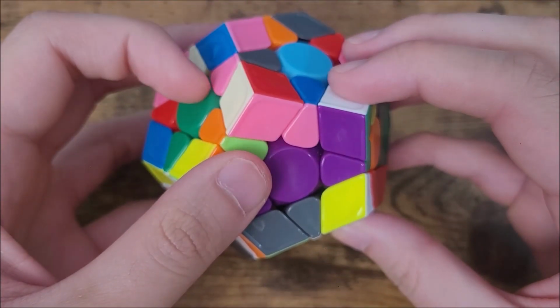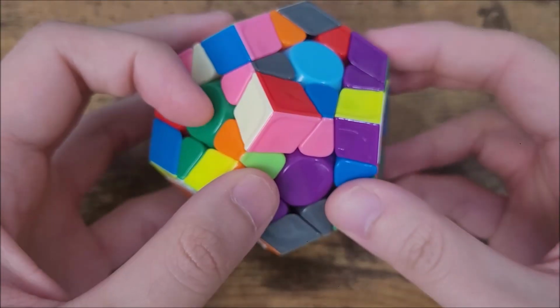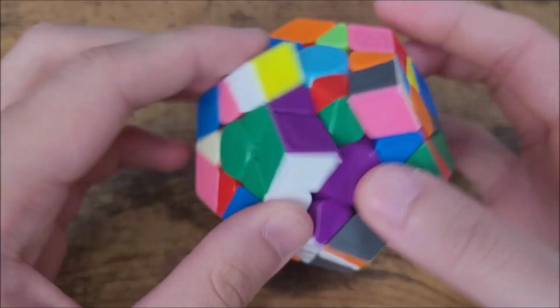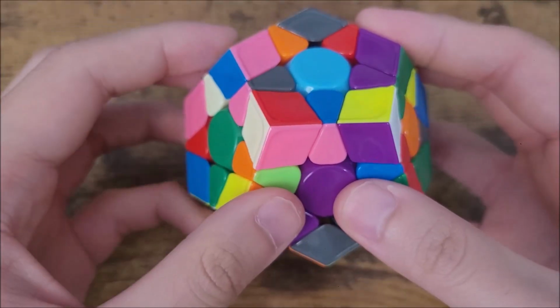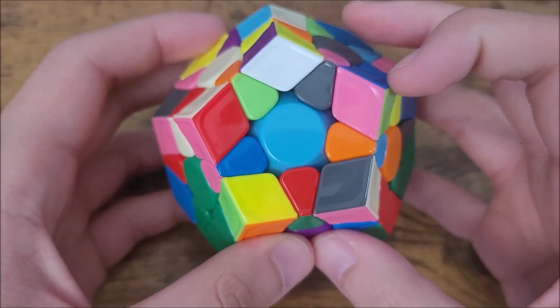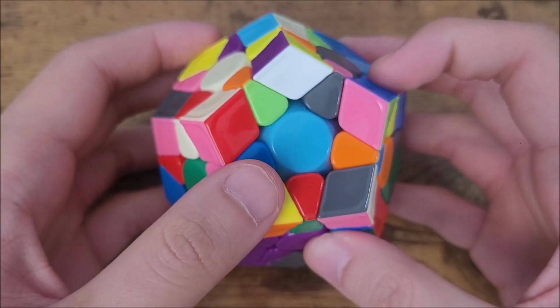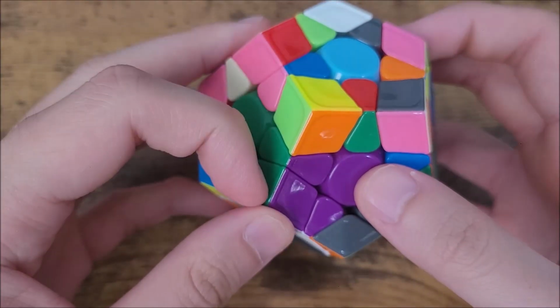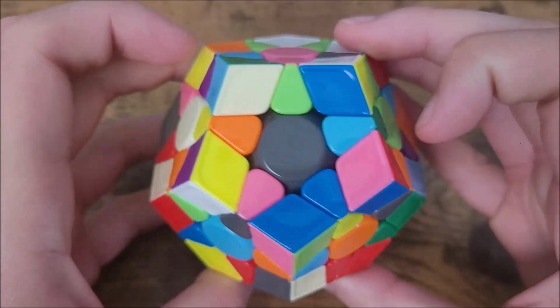You do U prime to pair these up, take this out. You can insert it with a U2 insert, or insert with two sets of U moves. I think the two sets of U moves is a little easier to execute. The left-handed U2 can be a little tricky.